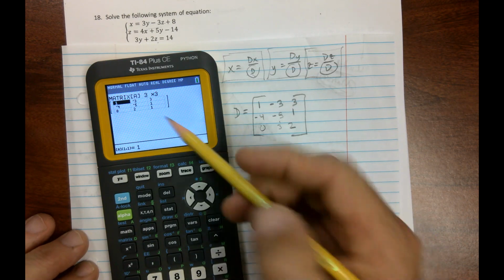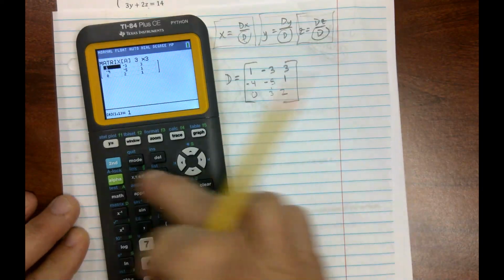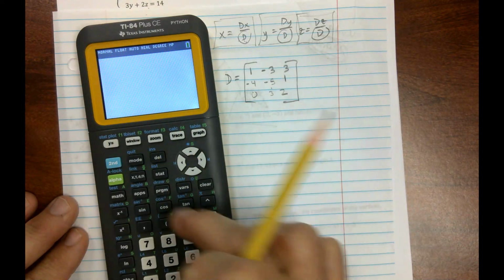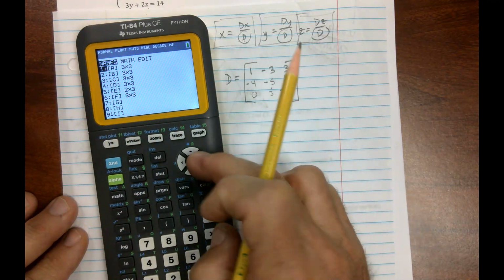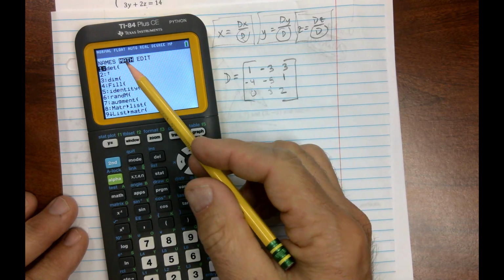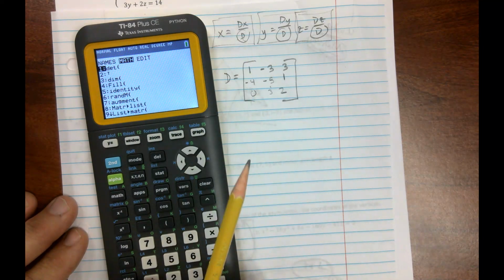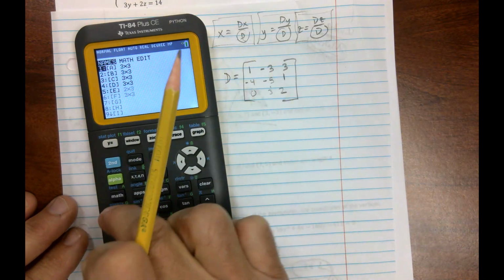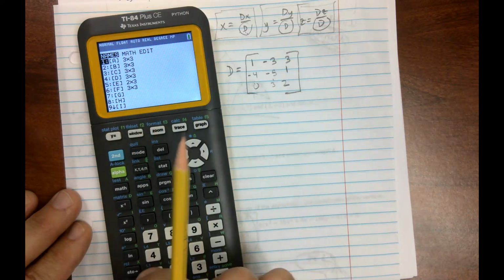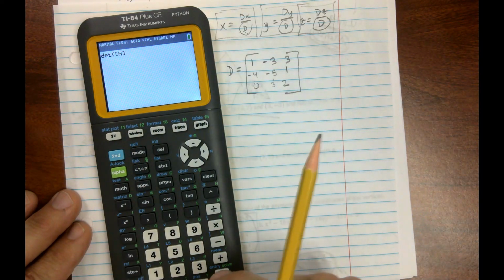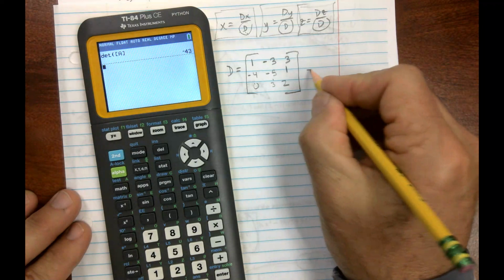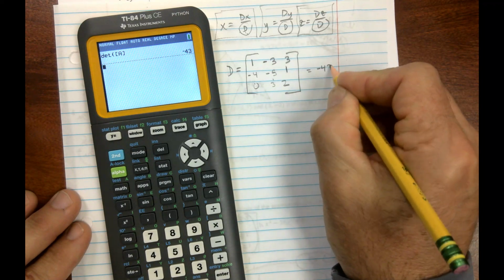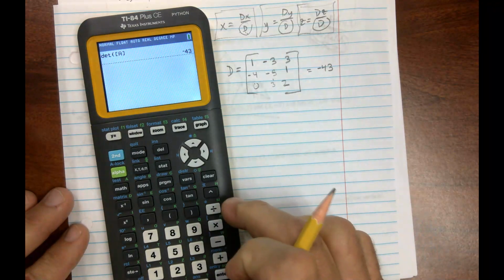Now we need to find the determinant of this. So we're going to go to our calculator, quit, and then go back to our matrix option, go to math, because this is where we tell our calculator what to do with it. We want to find the determinant of that matrix. So we insert it. All we have to do is hit enter, and we get negative 43. All right.